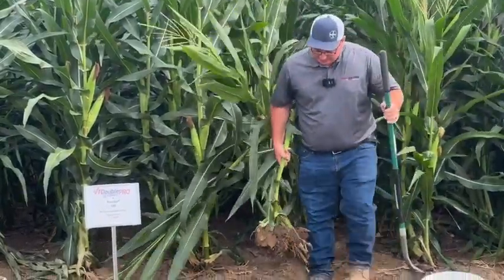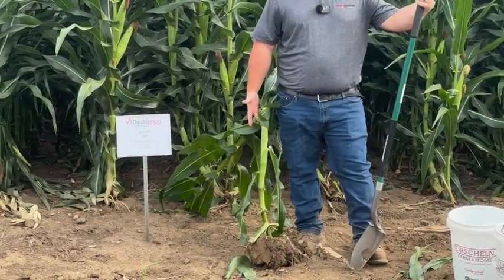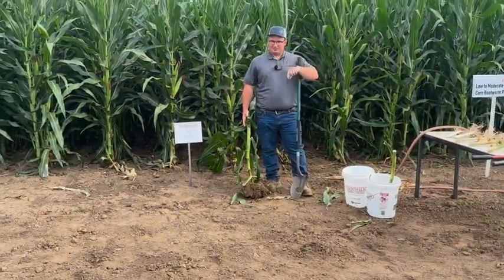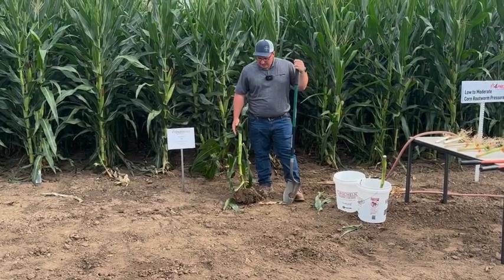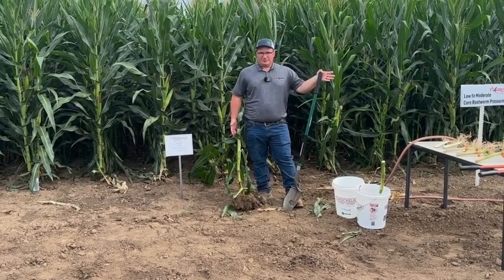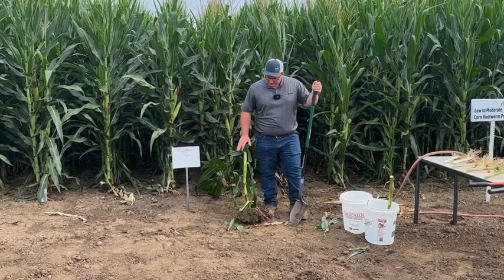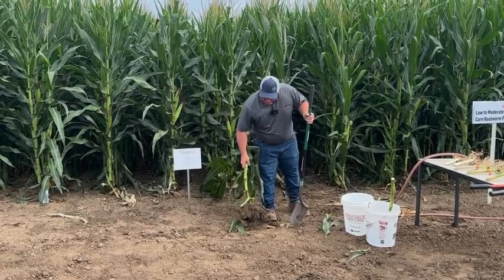And so now we have the root out of the soil. You can see that one came out pretty easily. Sometimes you've got to go from both sides to get it out of there. The idea is we don't want to hear that snapping sound of roots breaking off in the soil as we're pulling that plant out.